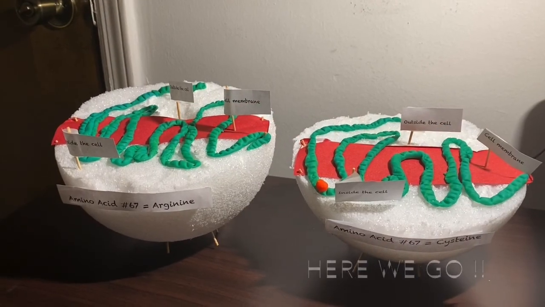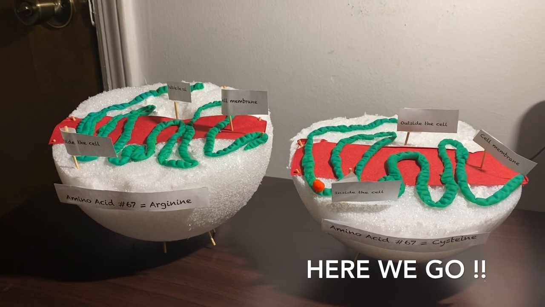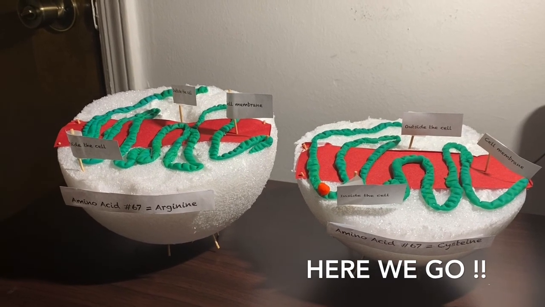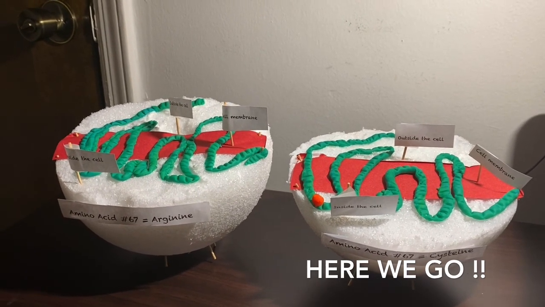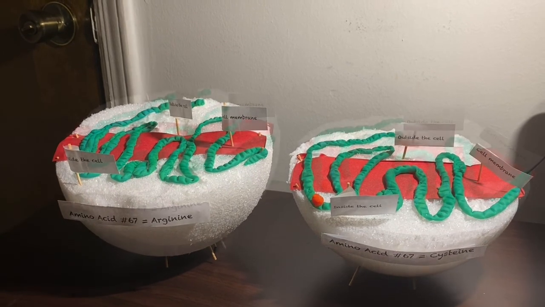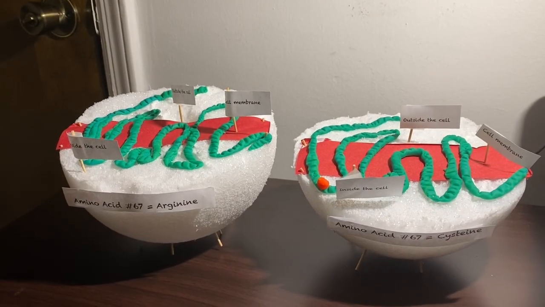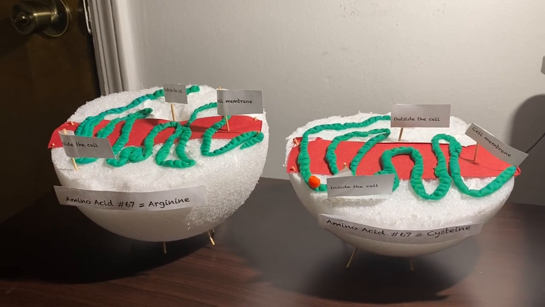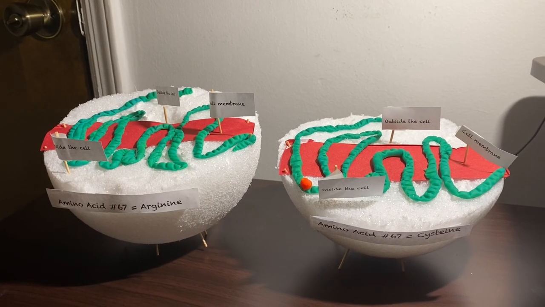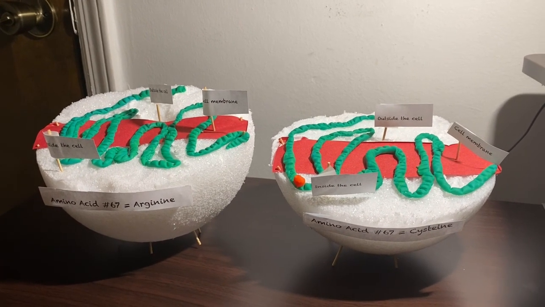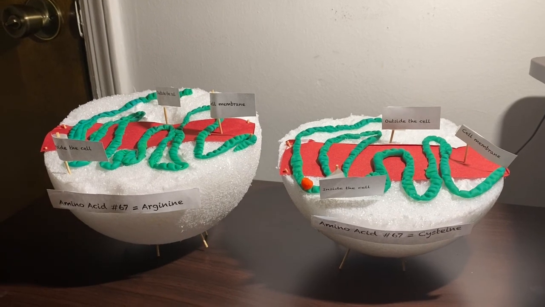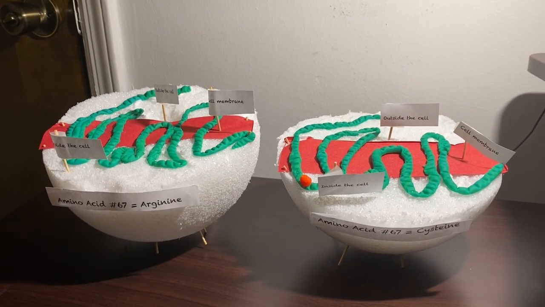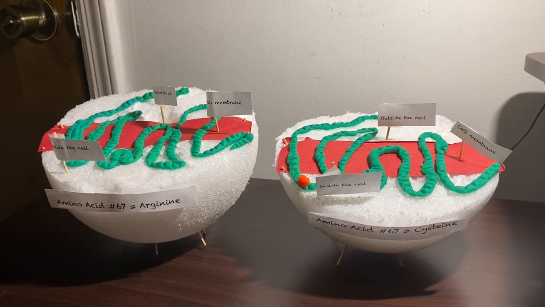Okay, so now I have both models side by side, and I'm going to briefly discuss a little bit of information about them. As I stated in my introduction, the protein that I was assigned is the melanocortin 1 receptor, and my mutation is arginine number 67 replaced by cysteine.